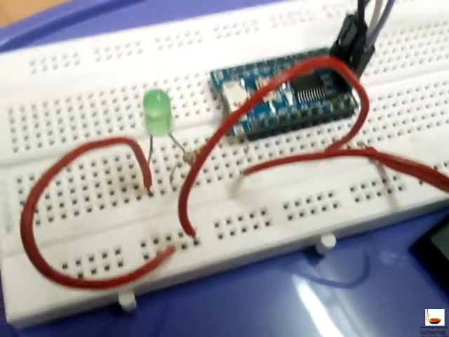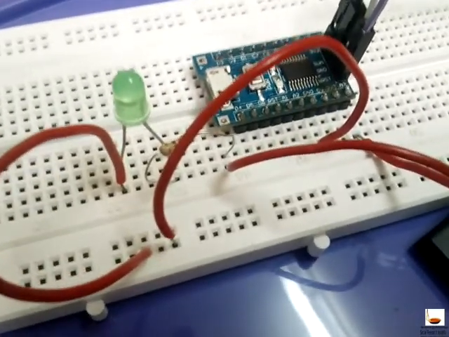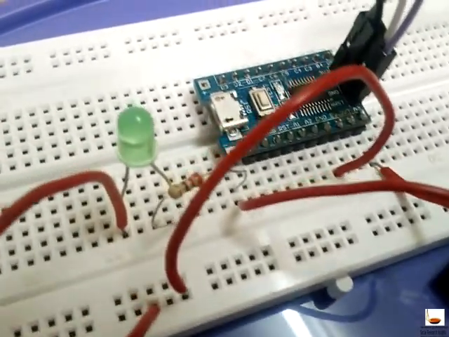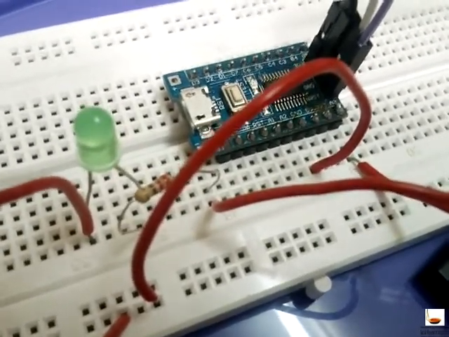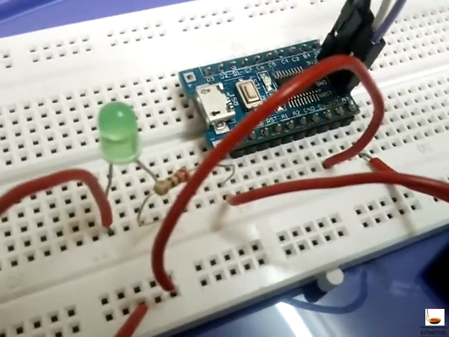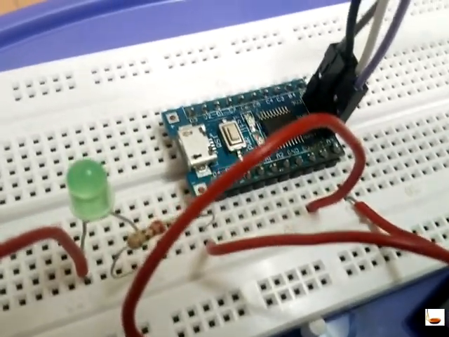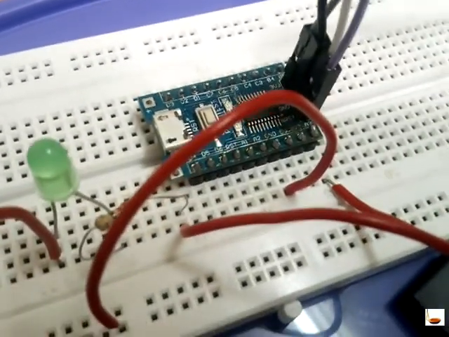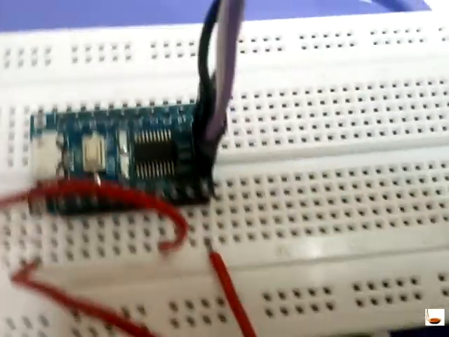One is a short leg, the other one is a long leg, and the long leg is the anode, which needs to go to the pin that we are intending to program. So the anode of the LED is connected to the resistor, and the resistor goes to a jumper wire, and that jumper wire ultimately ends in pin number 3.